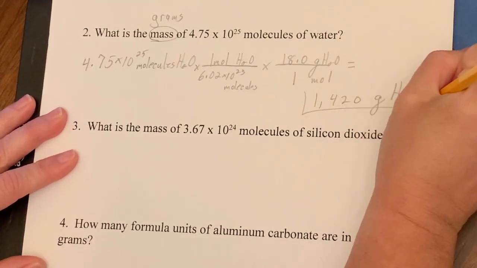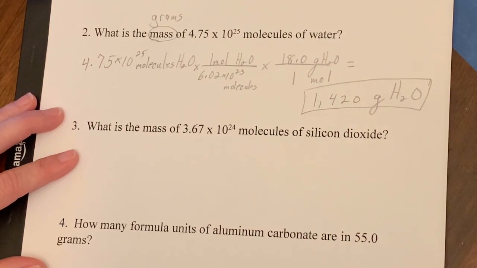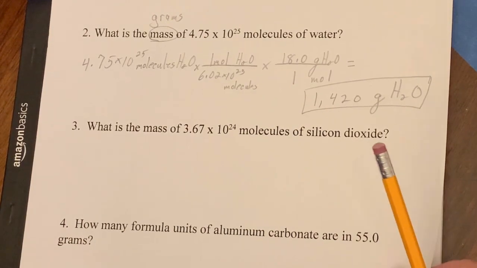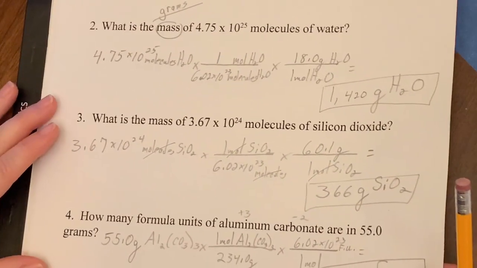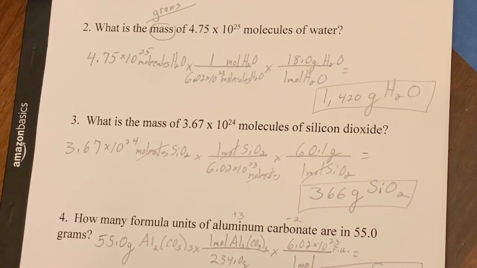1,420 grams. Why don't you go on ahead and pause the video now, and you can do 3 and 4. Okay, so let's take a look at 3 and 4. You can go ahead and take a moment to check those answers out.